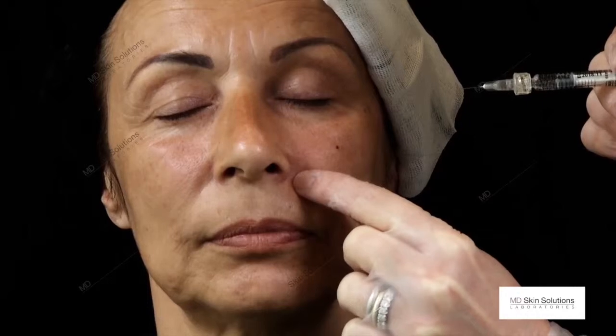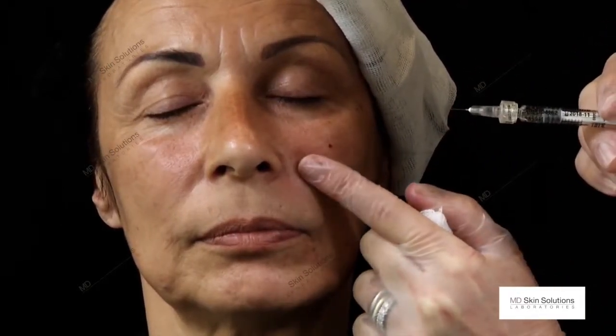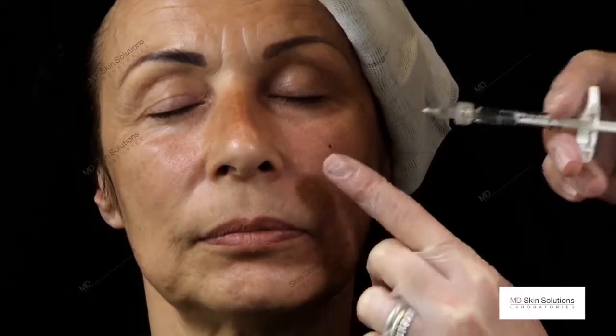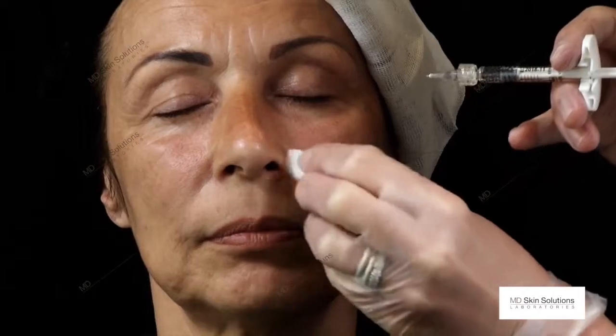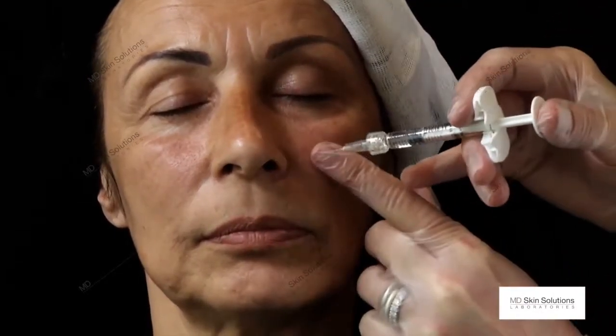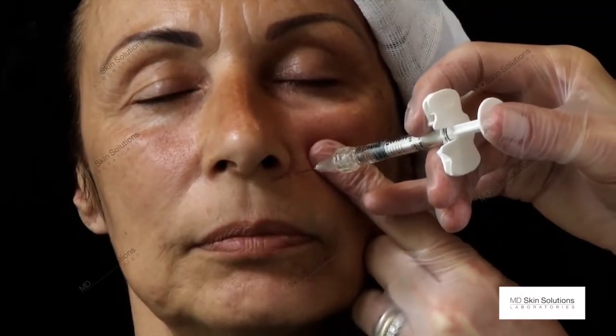The alar triangle is the next point of injection here. The idea is to soften this line and to give her a more calibrated look, erasing shades. So I do a one-shot bolus.